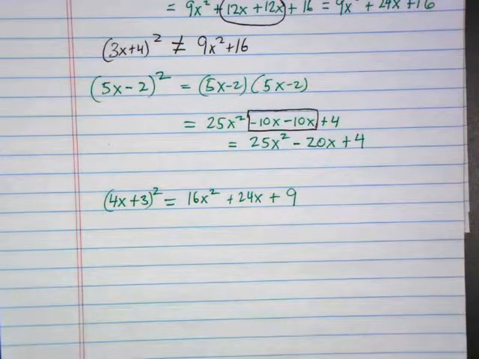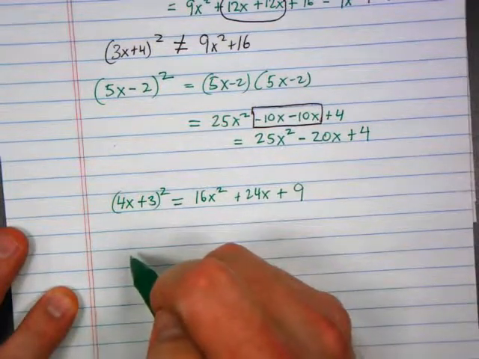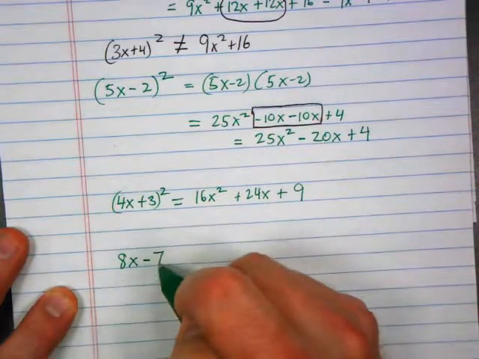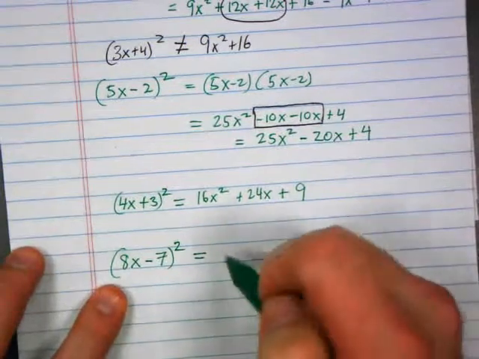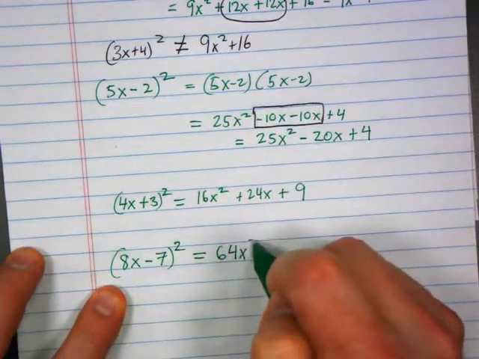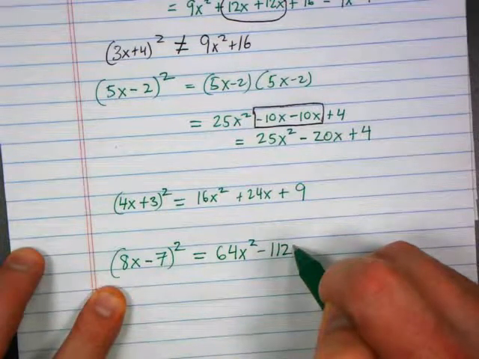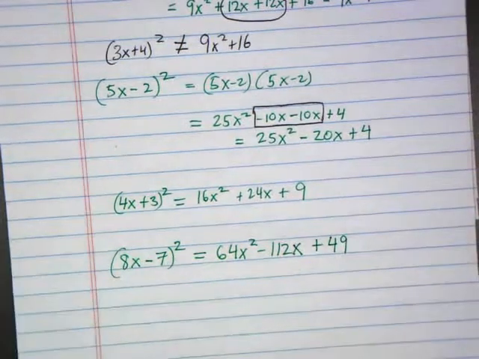All right, so let's do one with some numbers I haven't used yet. How about, what numbers haven't I used yet? I don't know. 8x minus 7 squared. 64x squared minus 112 plus 49. You forgot one thing, minus 112x plus 49. And here's how he did that so fast.